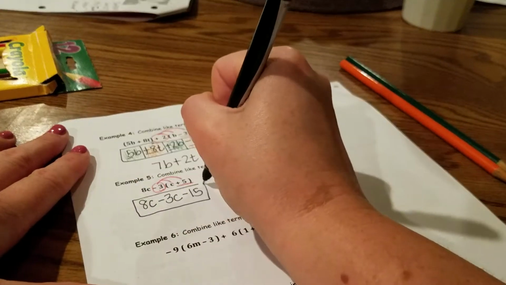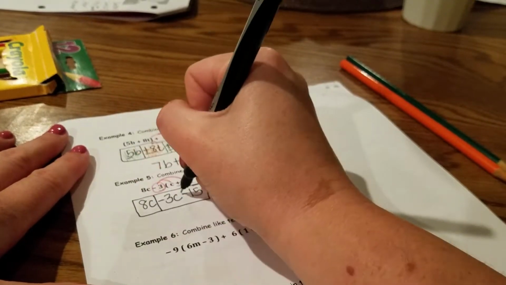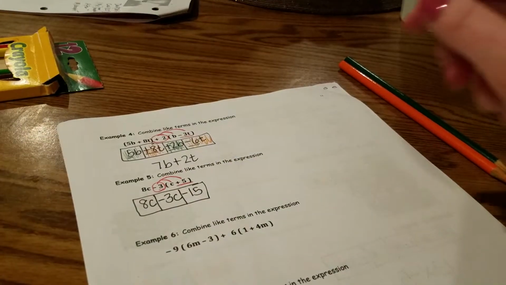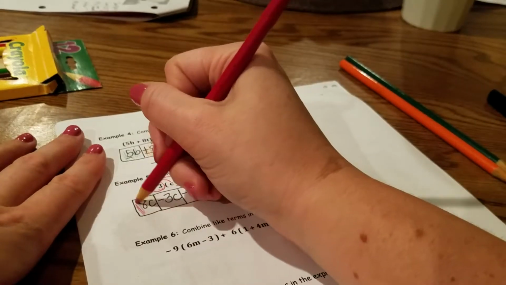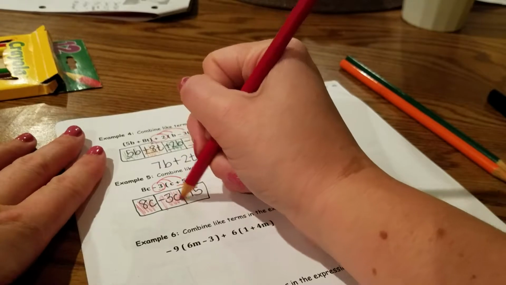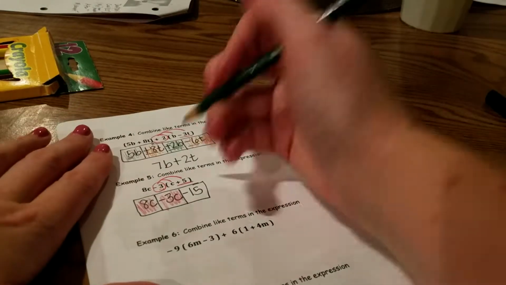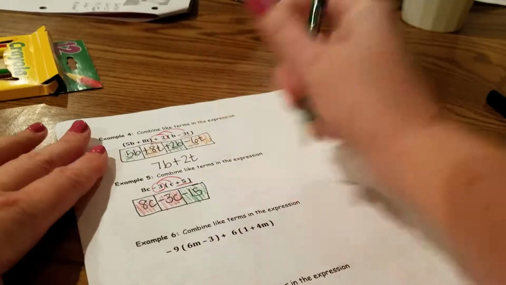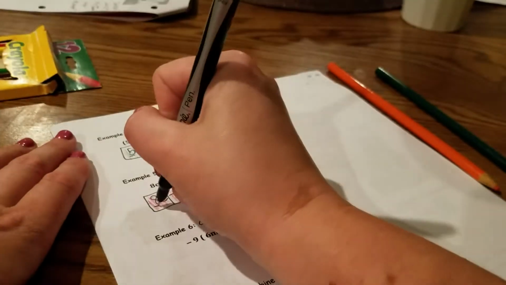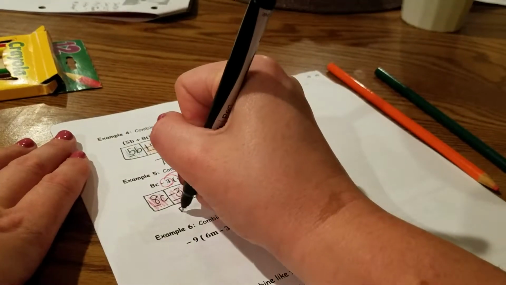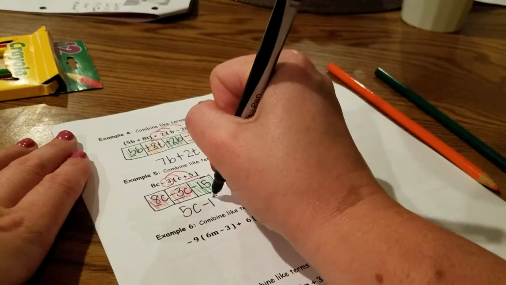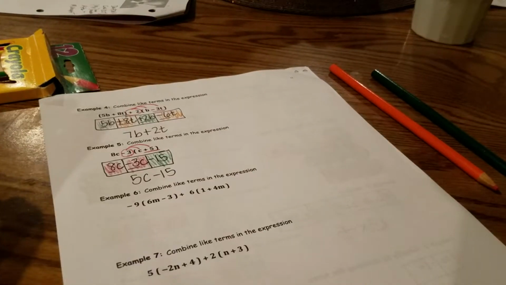Once you've distributed, box it, split, and c's, and a negative 15 is your constant. 8c, a negative 3c is positive 5c, minus a 15.